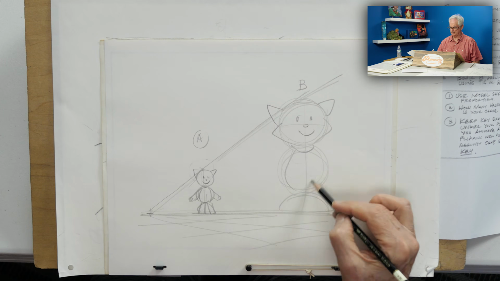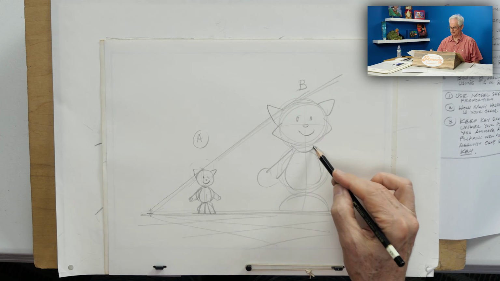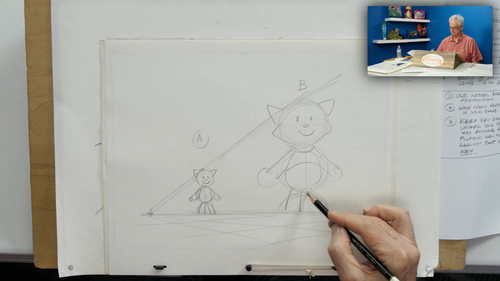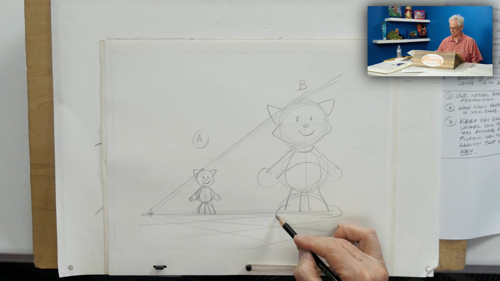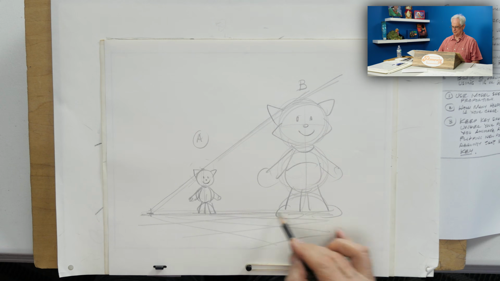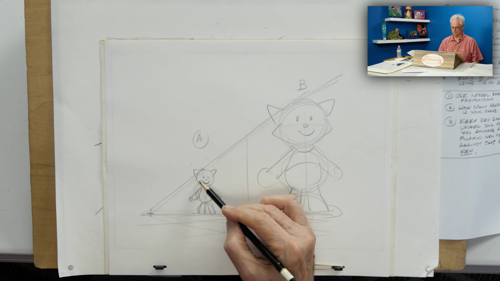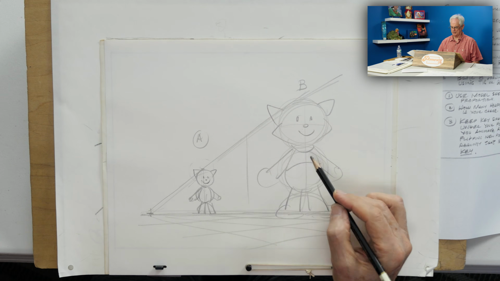And all during that action, I am making sure that he never expands or grows more than 2.5 heads tall. I've got a ratio here, from here to here, that I've maintained.